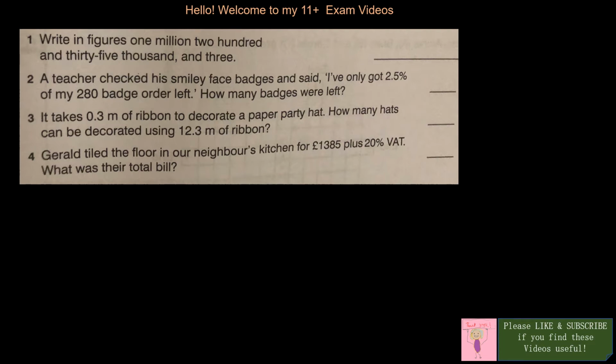The first question is: write in figures 1,235,003. So we have to write 1,235,003, and we will put in 2 zeros to fill in the gaps for the hundreds and tens places. So that's the number.